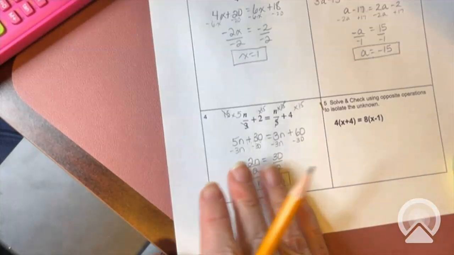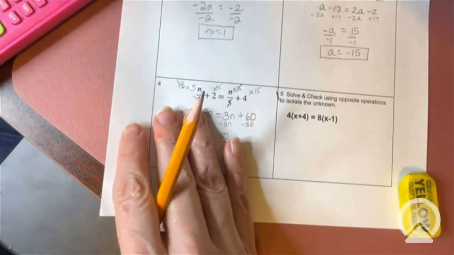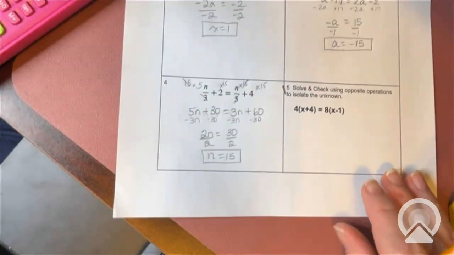All right, so when they're not the same, you have to find that lowest common denominator or find a common denominator. Don't be scared of fractions. You just got to kill them. You got to say, I don't want those fractions.